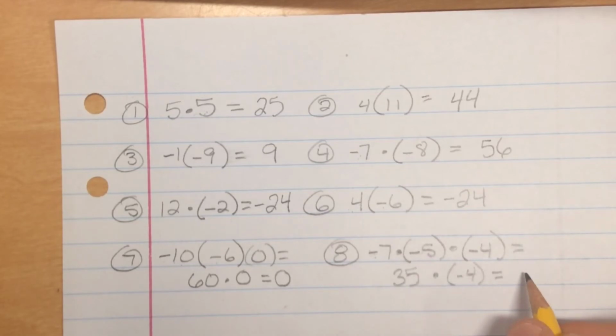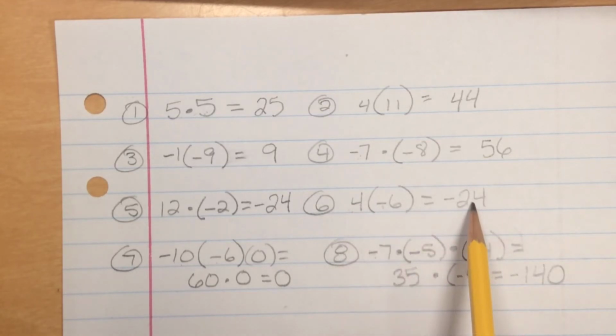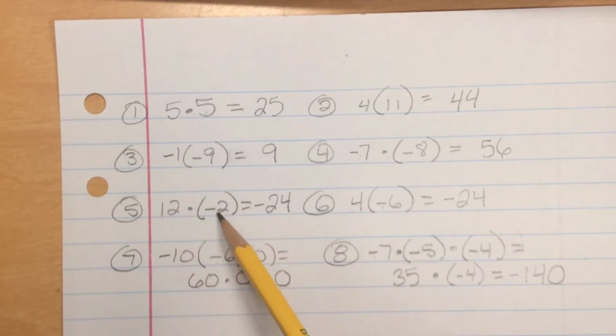35 times 4 is 140. Different sign, so negative. So you go 2 at a time. And what you could do is say there's an odd number of negatives here, and an odd number of negatives results in a negative product. An odd number of negatives here, there's just one, negative product. An odd number of factors here, negative product.